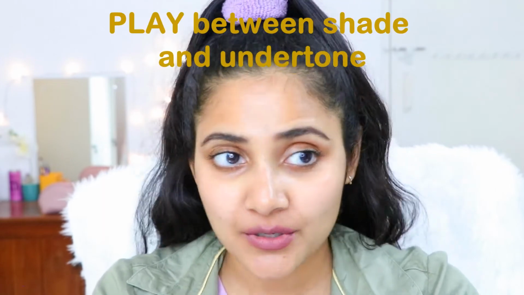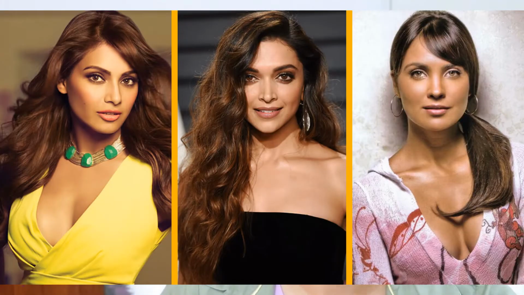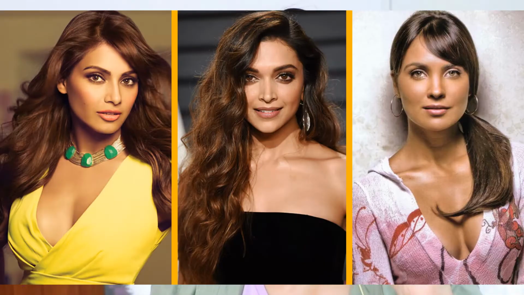But what I want to explore is the whole play between undertones and shades. Anybody of any shade can be of any undertone. Take a look at what Bipasha Basu is wearing. She's a dusky beauty. She's wearing a foundation with lemon yellow undertones. It could also be a little bit of what she's wearing reflecting back onto her face. That happens, right? Whatever color we wear, it reflects.